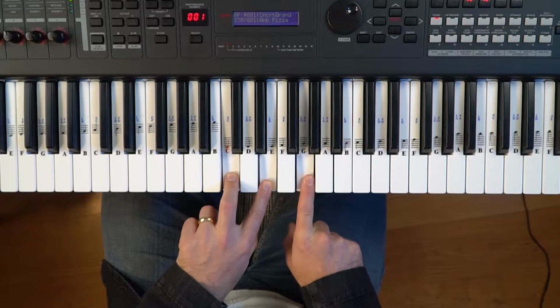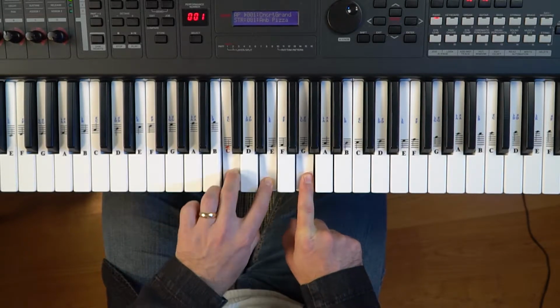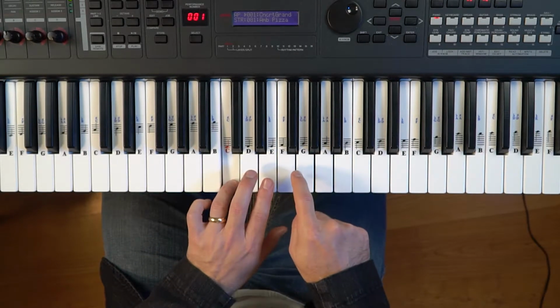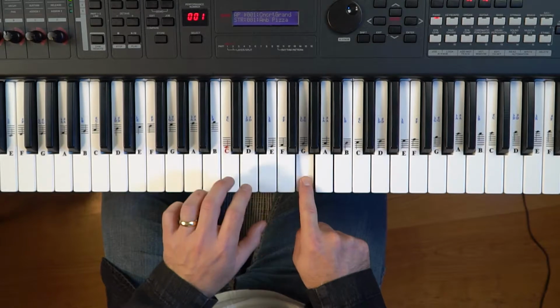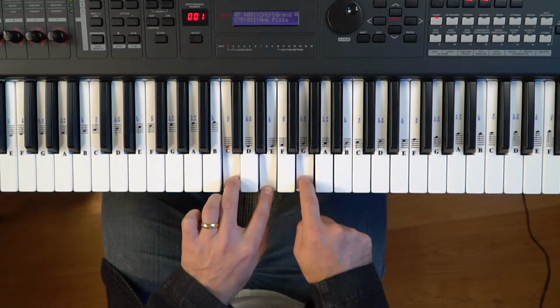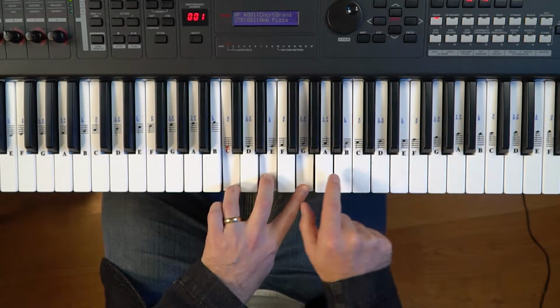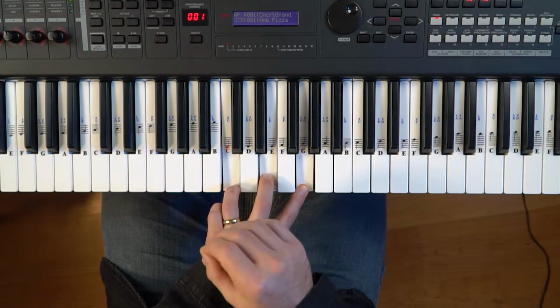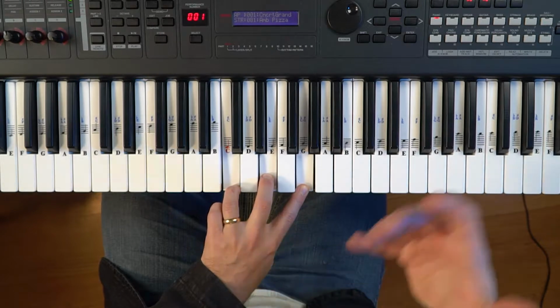Now this is where pop music ends, as far as harmony usually is concerned. Although sometimes they will add the seventh. So this is 1, 3, 5. 1, 2, 3, 4, 5. Now we get into a little more complicated harmony. This is the difference between pop music or pop chords and jazz chords.